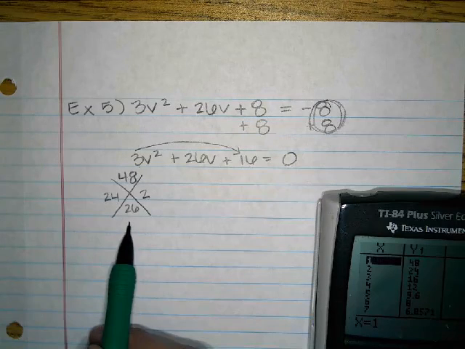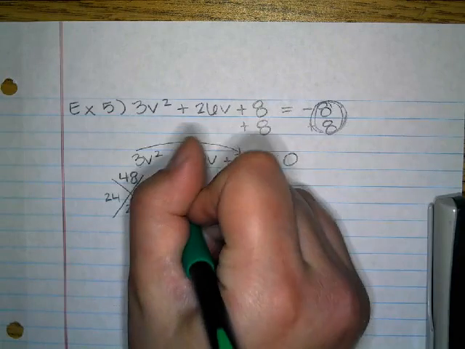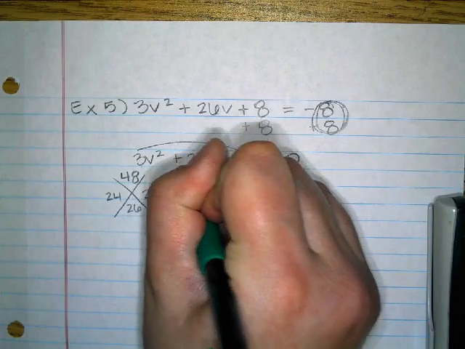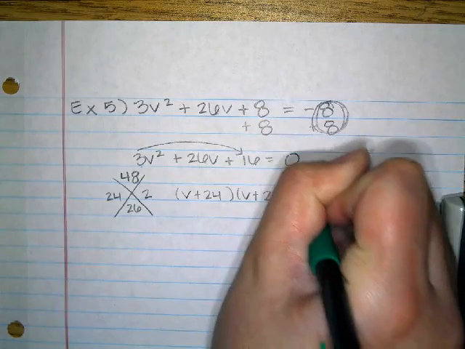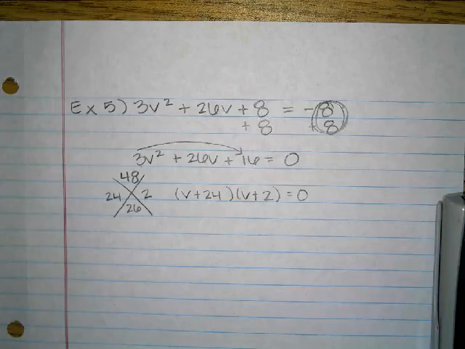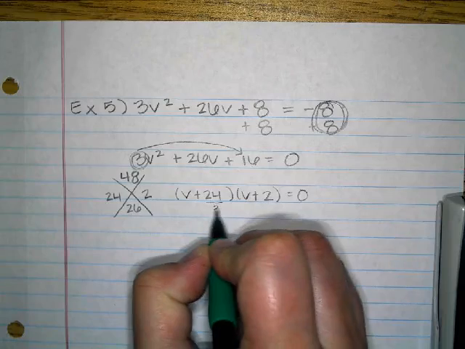I know they add to 26. I haven't written any factors down yet. Okay, so I'm going to write v plus 24, v plus 2. And then what do I do? Slide, divide, bottoms up. Divide by? Not 2. 3. I divide by 3 because that was the number I slid. So whatever the number is I slide, that's the number you divide by.